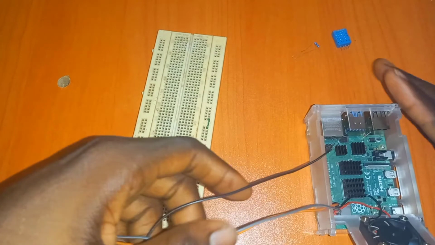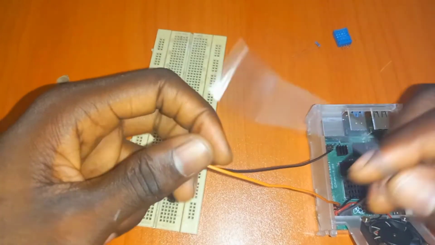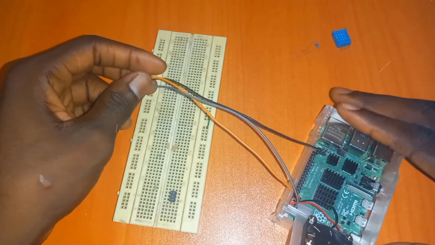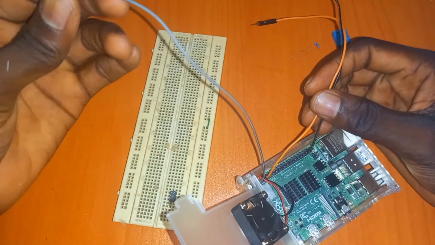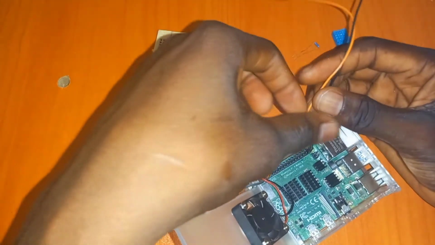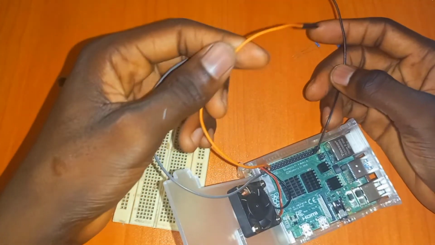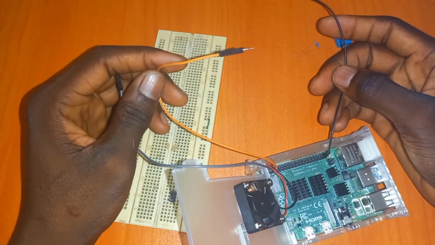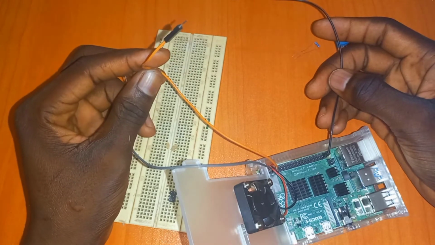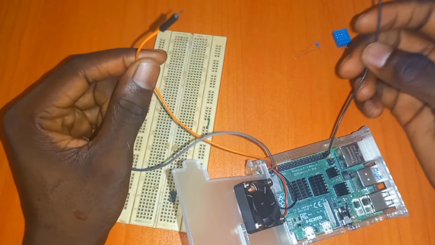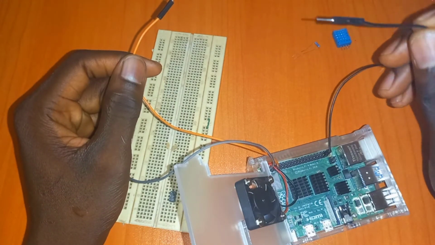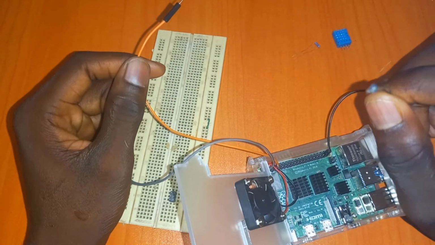So I've already set up my connections. I've connected the jumper wires to the Raspberry Pi. So this is the first one. This is connected to pin 1 of the Raspberry Pi. And this is going to be the data pin. It's connected to pin 4 on the Raspberry Pi, that is GPIO4. Not actually pin 4, but GPIO4. And this is connected to pin number 39, which is a ground pin.